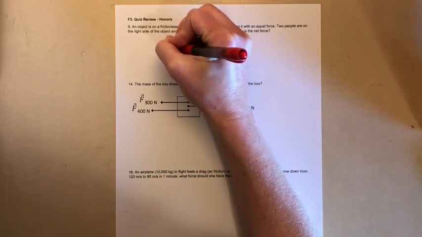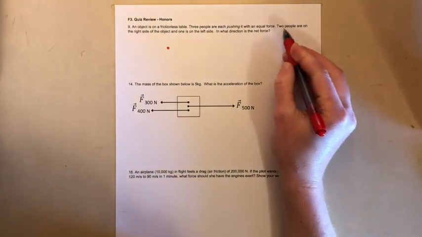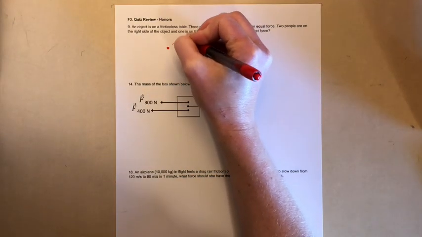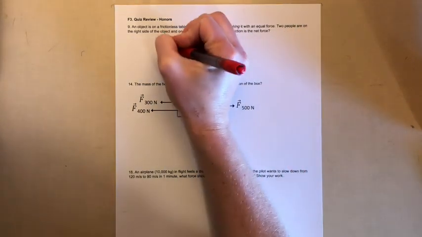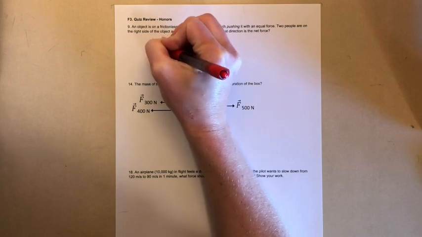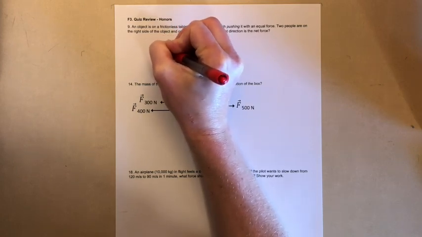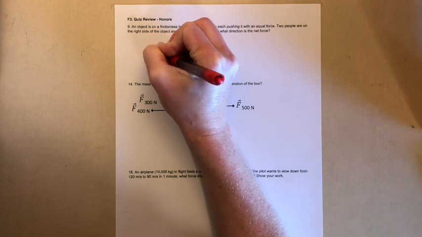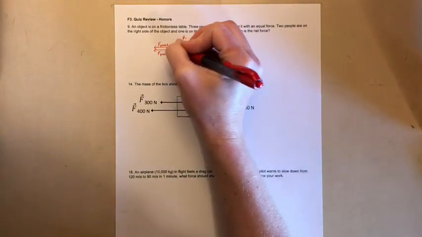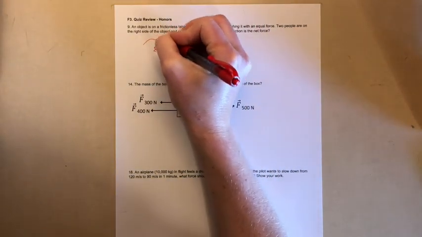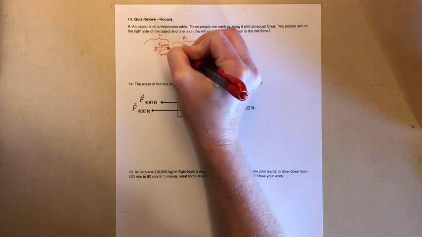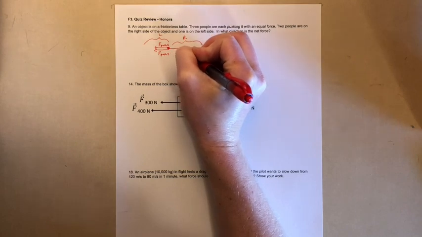So the force diagram has the dot for the object. It says that 2 people are on the right side, so that's going to be, let's say, on this side. We're going to call that the right side. And they're pushing on it, so that means they have to be pushing to the left. So here's the push from person 1. Here would be the push from person 2. And then there is 1 person on the left side, so that's going to be over here. And they're also pushing, so they must be pushing to the right. So that's the push by person 3.